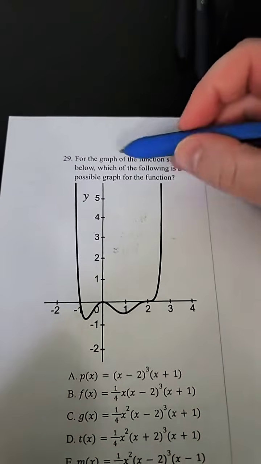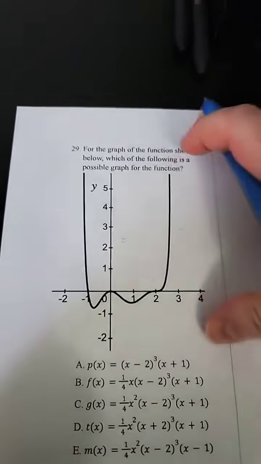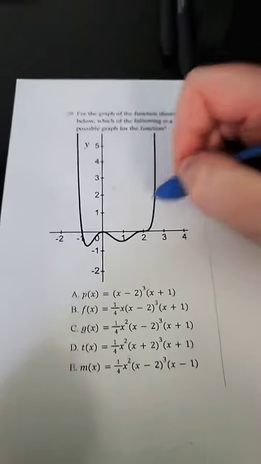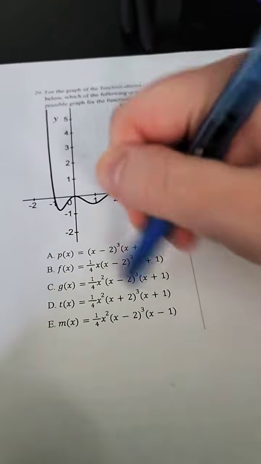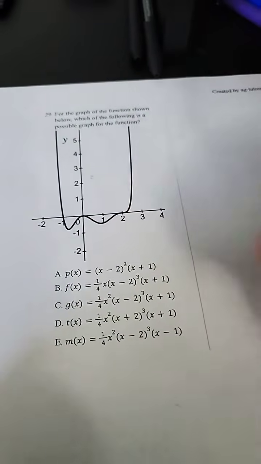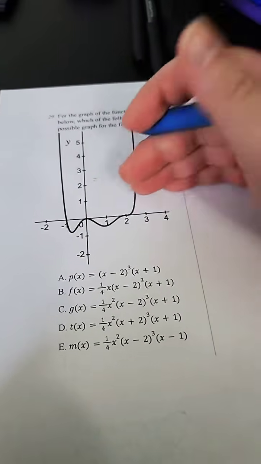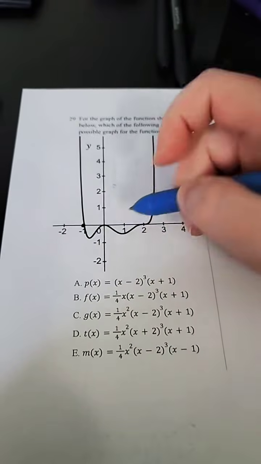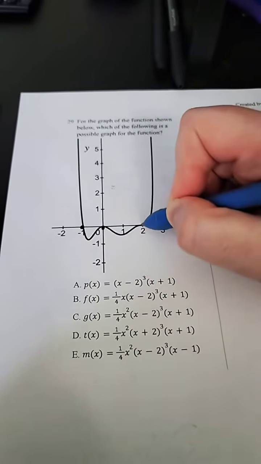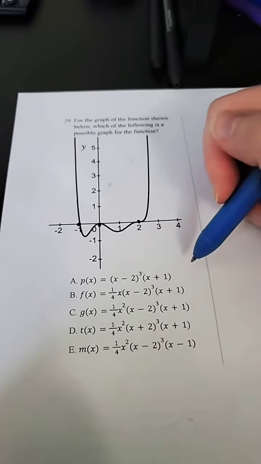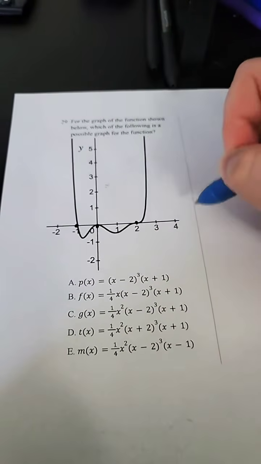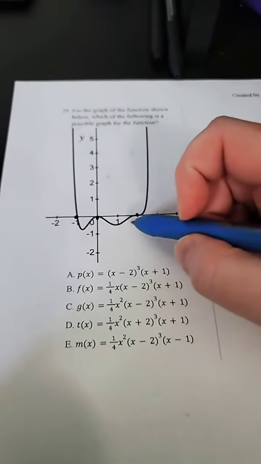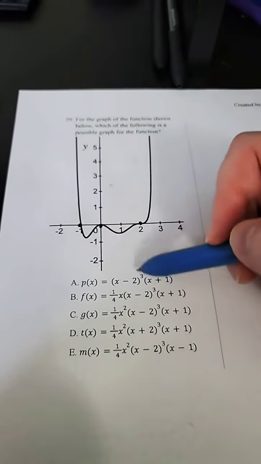So then let's go to this next one right here. It says, for the graph of the function below, which of the following is a possible graph for the function? Okay, so for this one, what I would start with is you see how they factor it all out? That's because each of the factors you can think of them as part of your x-intercepts because the factors have to be set equal to 0 to find the x-intercepts. So look at your x-intercepts. So this is -1, 0, and at 2 there has to be an x-intercept, meaning where it intercepts the x-axis. So what I like to do is think of the opposite needs to be part of the factor.